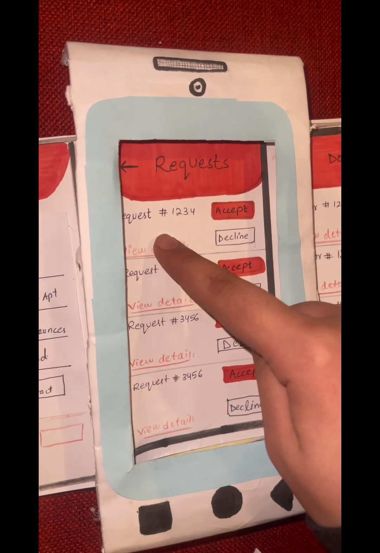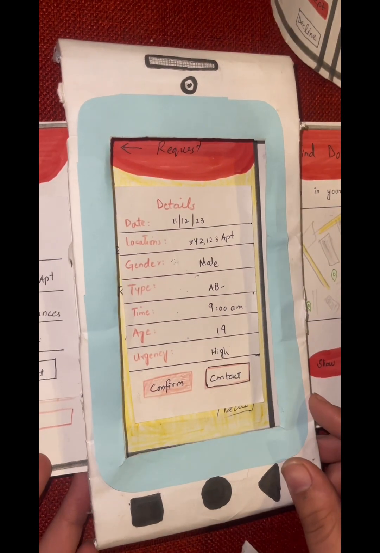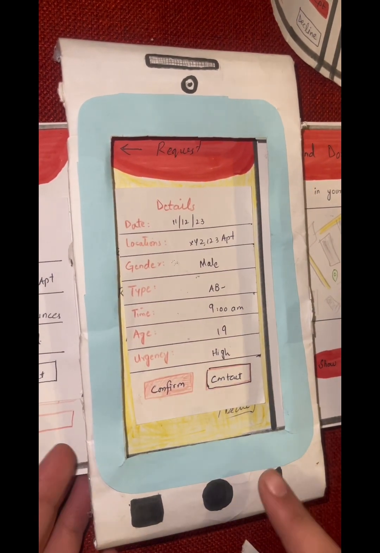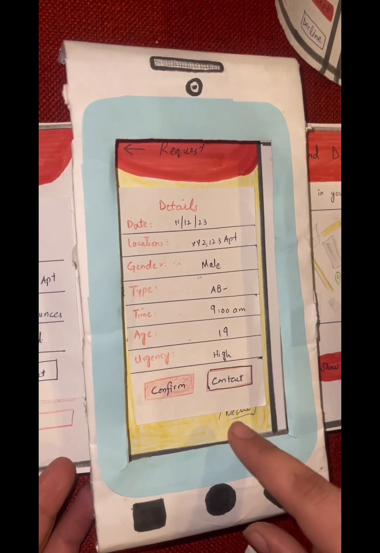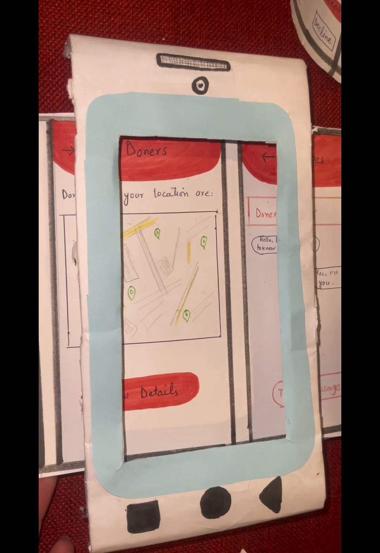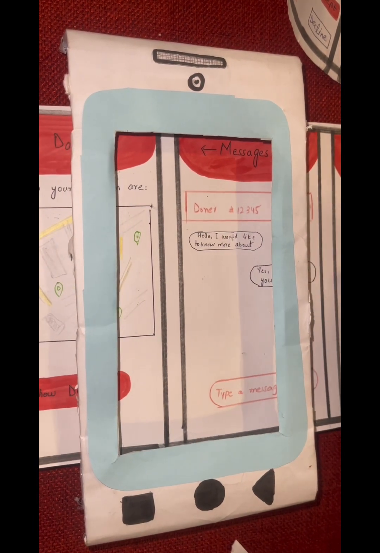By clicking on accept or by clicking on view details, we get the details of that request. And by confirming all the details, either we can contact directly to the recipient or we can confirm. Right now, we are confirming. By clicking on the confirm, we get the confirmation message.